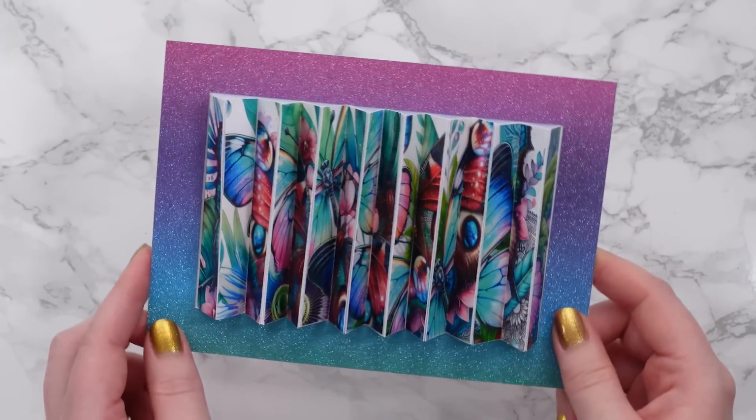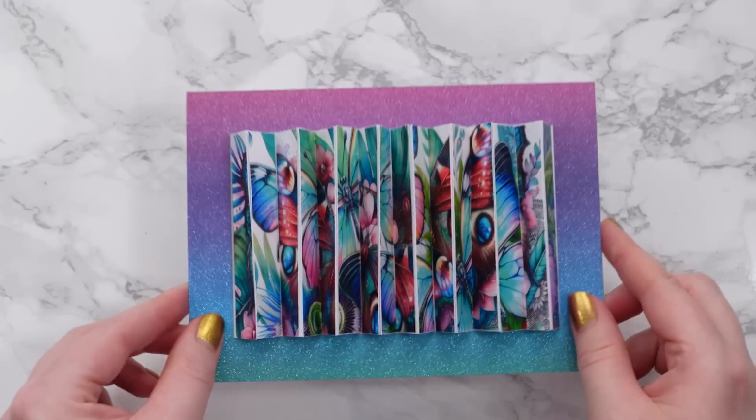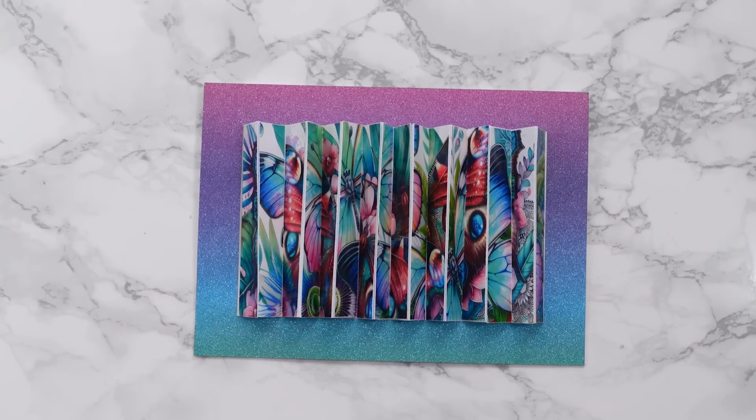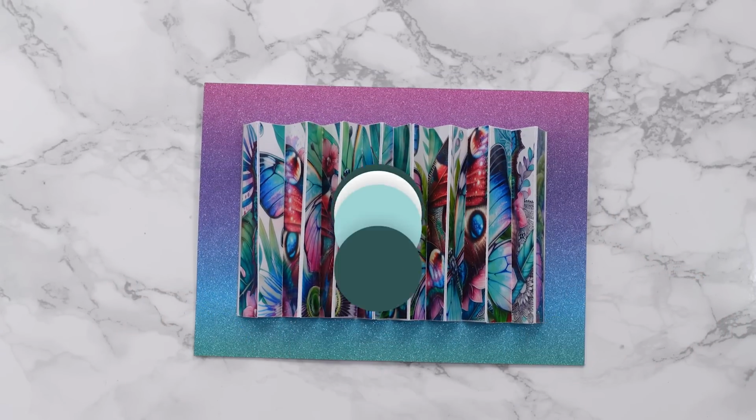But for now, let's find where to get the free templates for today's Mirage card and then see how to make it. Let's get started.